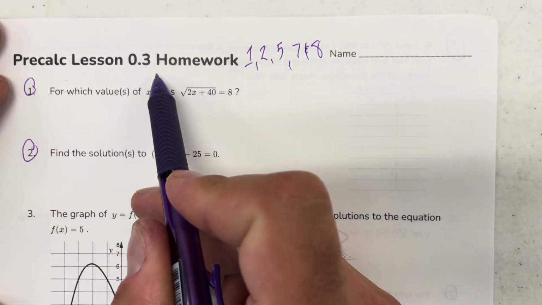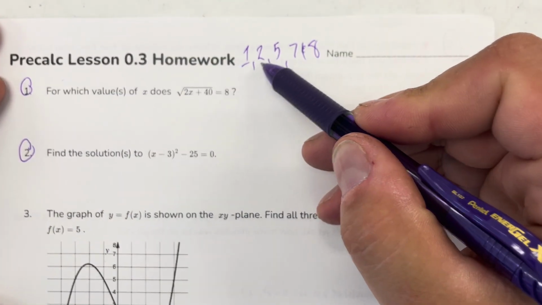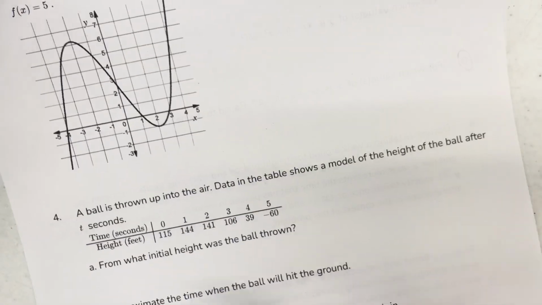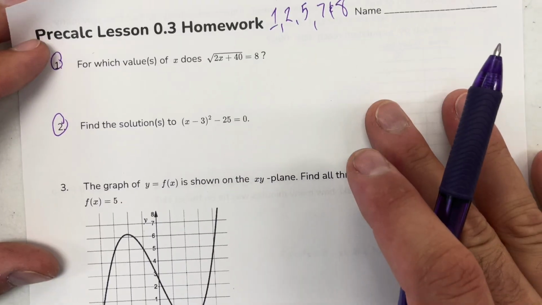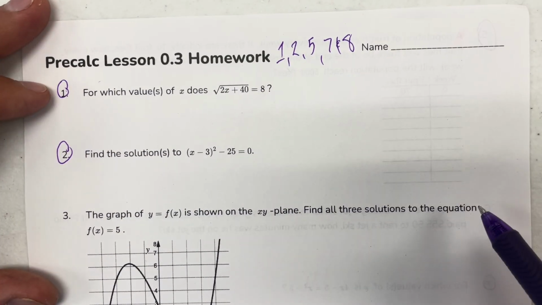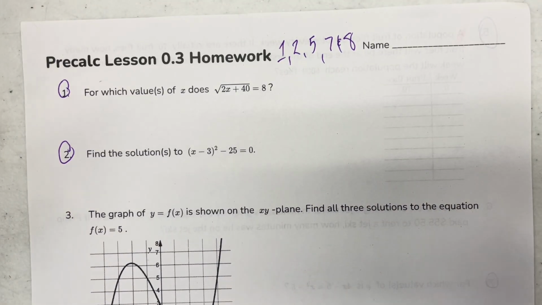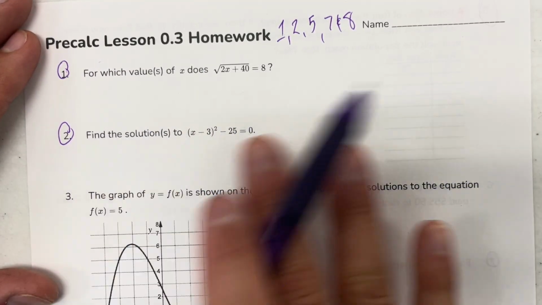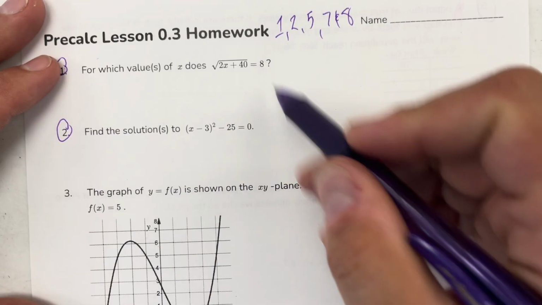This is unit 0, lesson 3, and we've got numbers 1, 2, 5, 7, and 8, skipping around here. Some of these are so basic that it's not even worth wasting your time on. But let's dive into the ones that definitely need some algebraic skill. Remember, I don't have an answer key in front of me. I'm just jumping in and saying, how would I solve these?